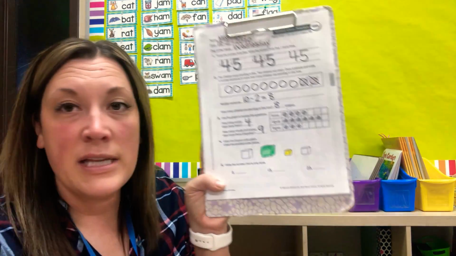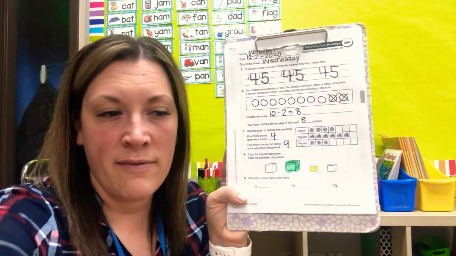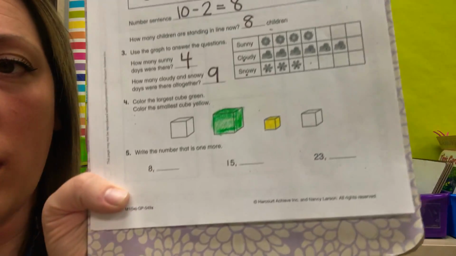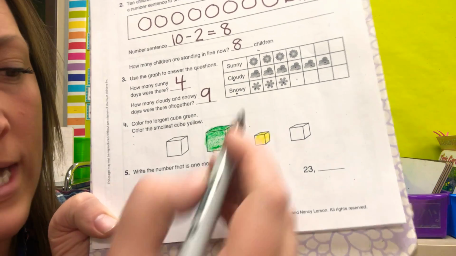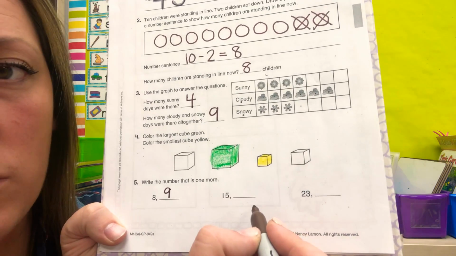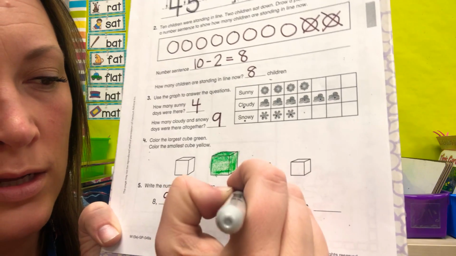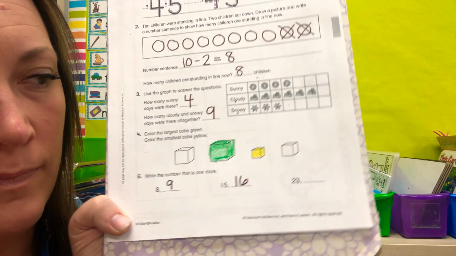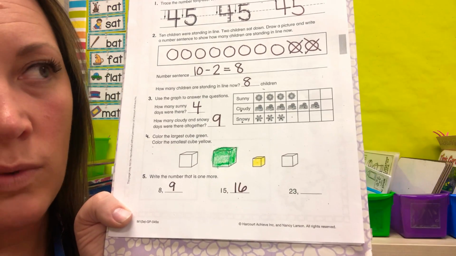Okay, we've done this before on number 5, but we're just writing the number that's one more. So it's kind of like +1, just one more. The next number in line, ready? 8, what's one more from 8? 9. 15, what's one more from 15? What comes after 15? 16. Last one, what comes after 23? What's next?